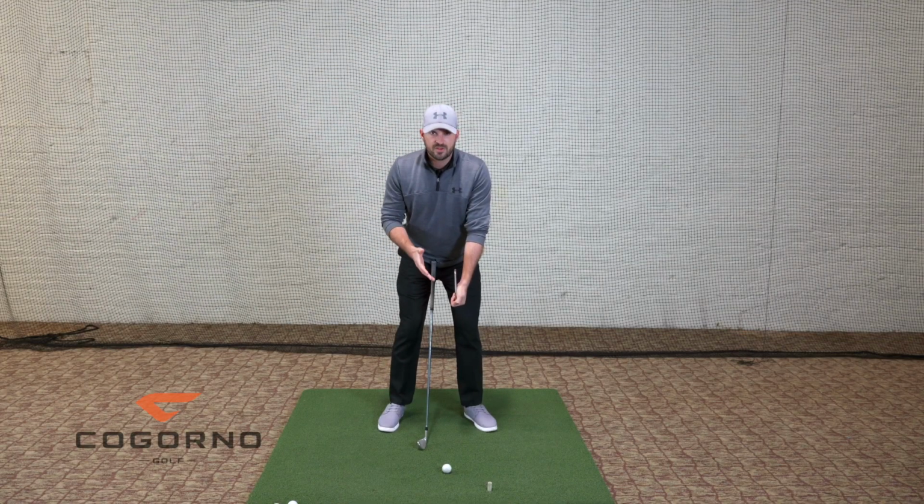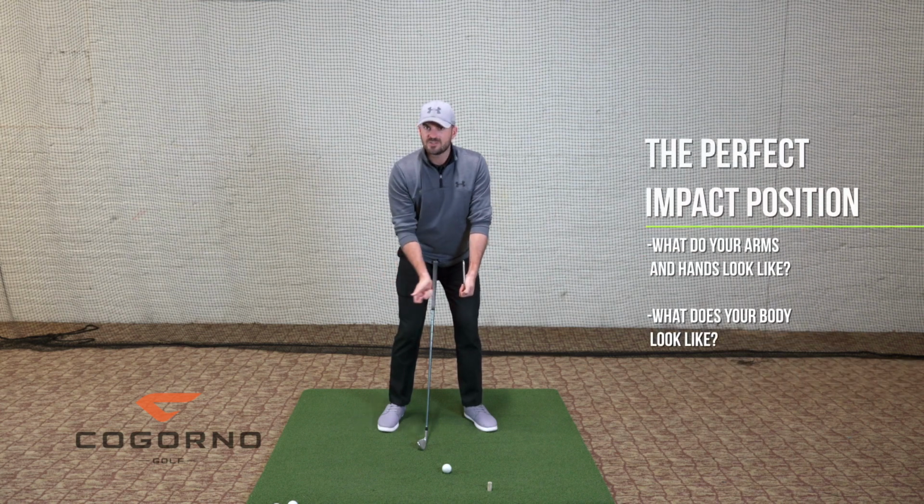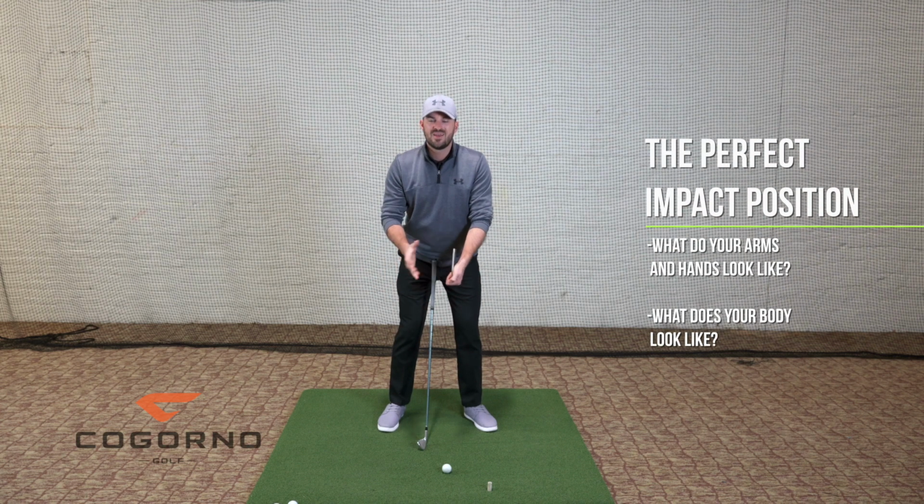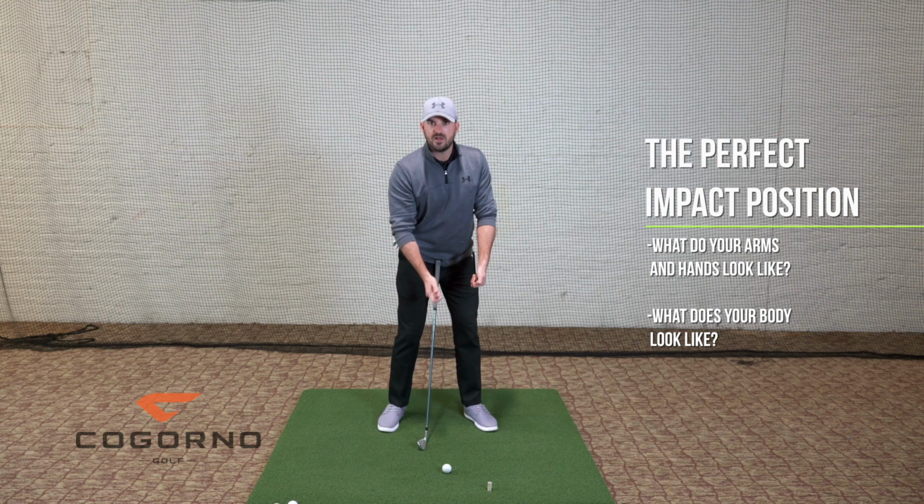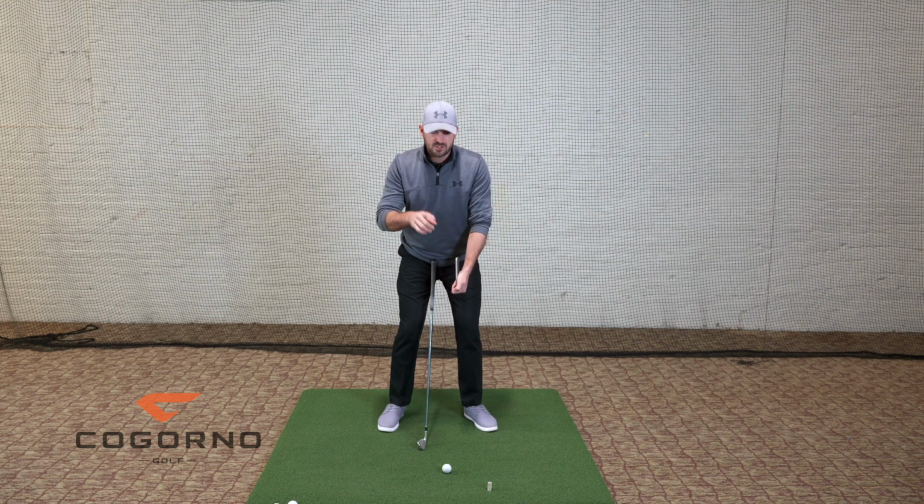Now, learning a perfect impact position to me has two parts to it. Number one, what do your arms and hands look like? That's what this is for first. And then second, what does your body look like? We're going to go over both of those. First, let's start with what do your arms and hands look like?